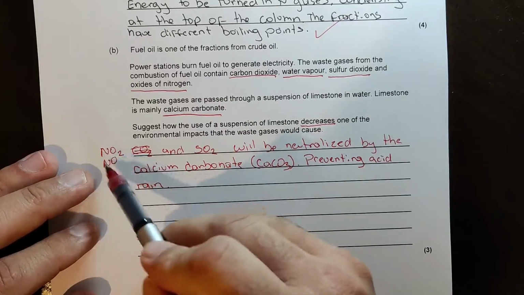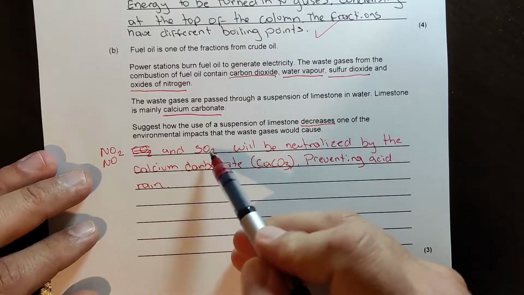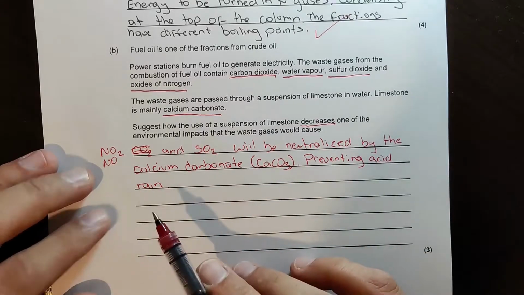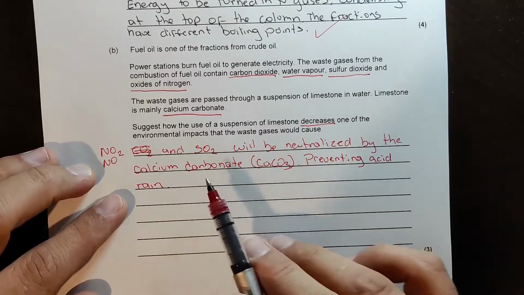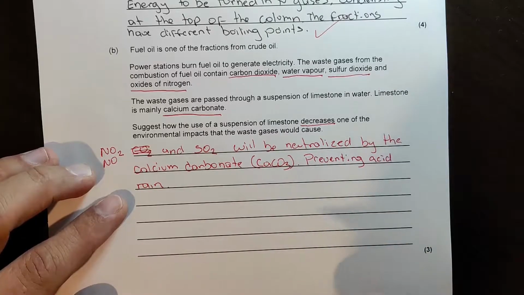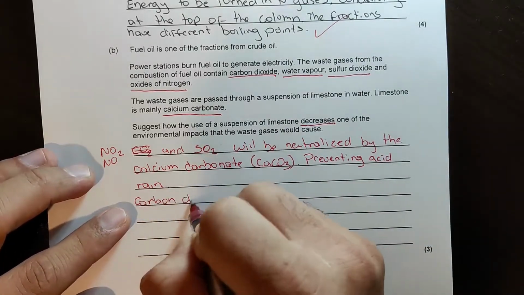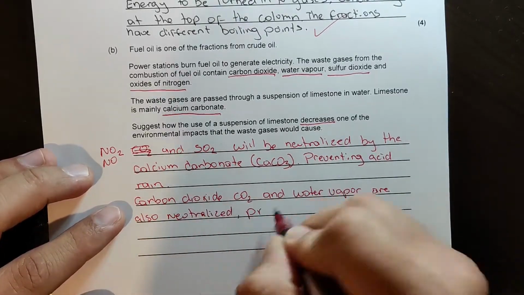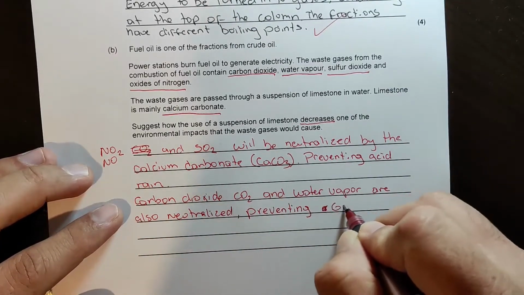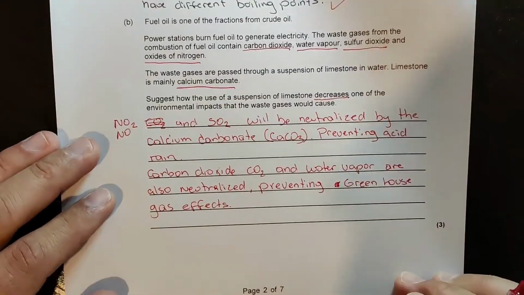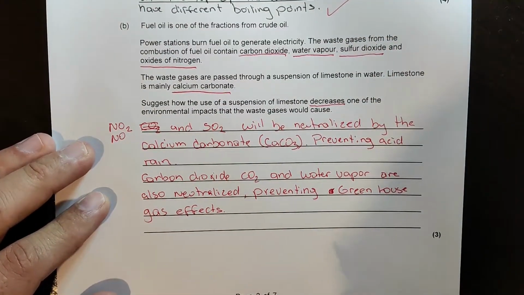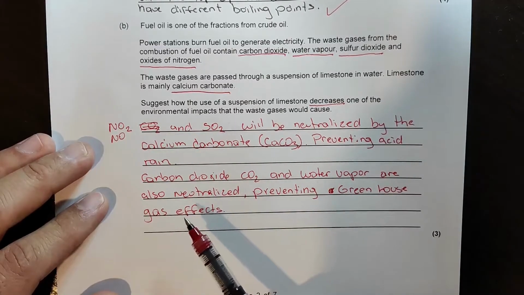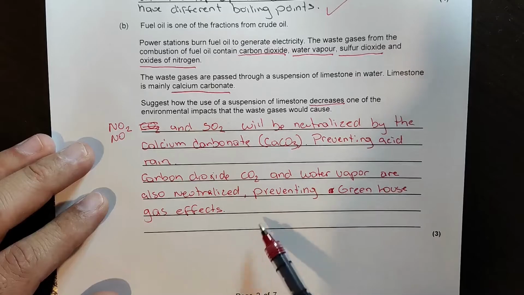the nitrogen oxides and the sulfur dioxide will be neutralized by the calcium carbonate, preventing acid rain, because when they get mixed with the water in the atmosphere, they fall down as acid rain. Then, in the case of carbon dioxide and water vapor, they're also going to be neutralized, preventing greenhouse gas effects.